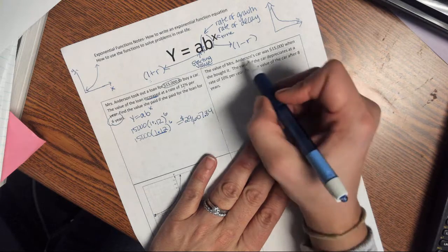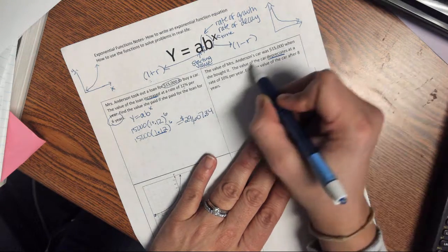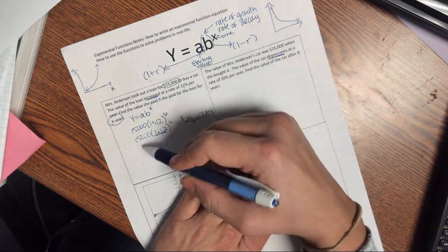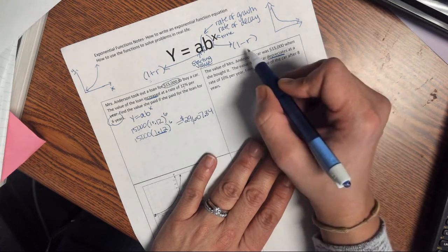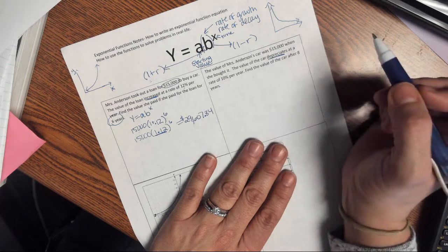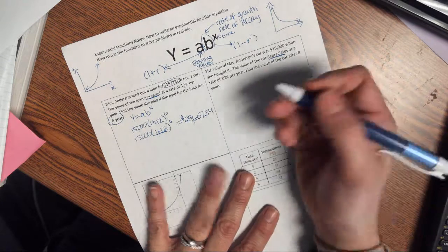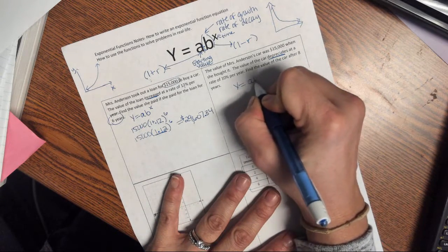All right, the other one is on decay, because this keyword here is called depreciate. It means it goes down. Appreciate would go up, depreciate goes down, or you might see the word decrease at a rate, but that keyword tells you it's going to be decay. So instead of adding, we're going to subtract. We're going to use this one right here. So it's still the same general formula.